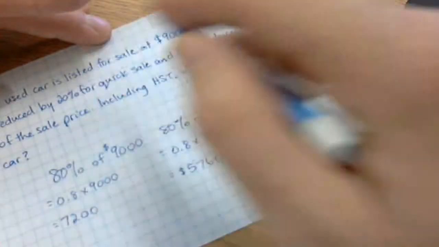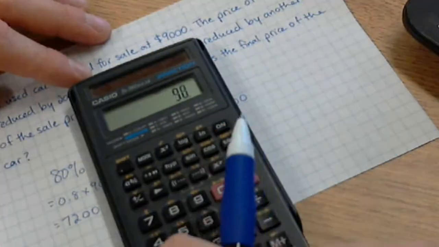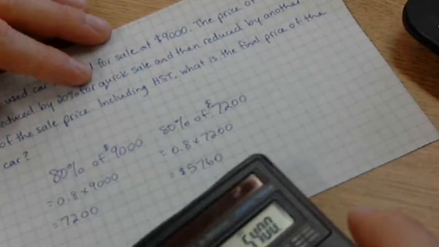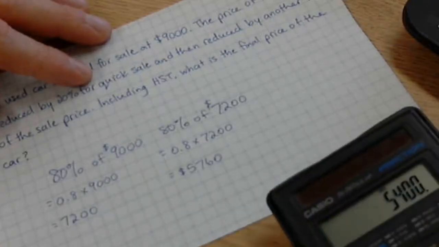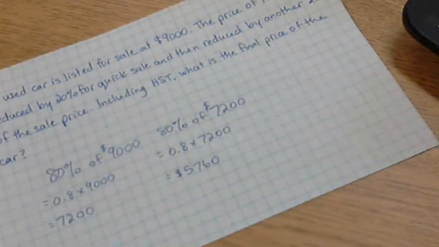Now notice, I can't just take 40% off the original price and just pay 60% of 9,000. That only comes out to 5,400. I'm actually paying a little bit more than that. Okay, so that's how you have to do that calculation. You can't just add that in together.